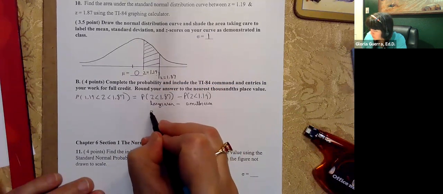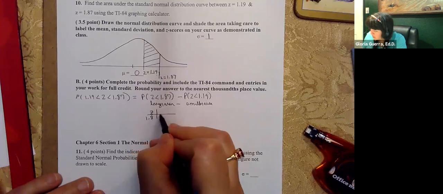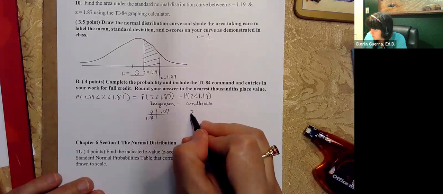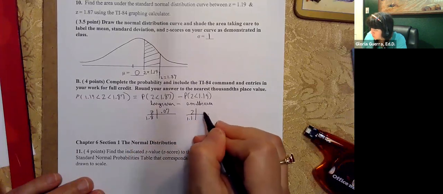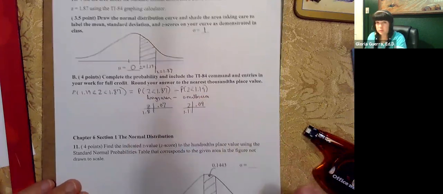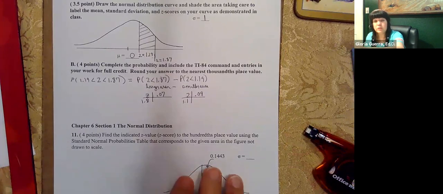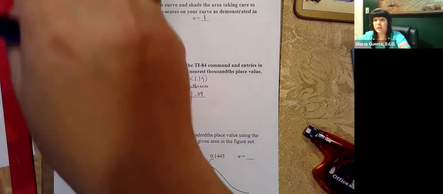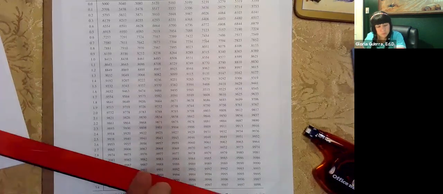On your table, the larger area is 1.8, the first two digits, and then 0.07, and then 1.1, the first two digits, and then 0.09, right? When you look these up on your table, 1.8, and then 7.